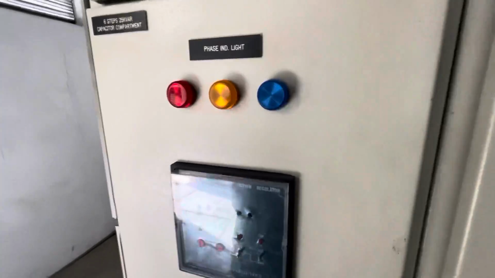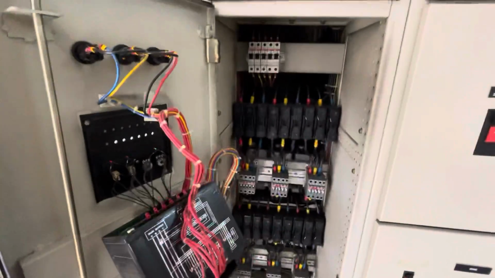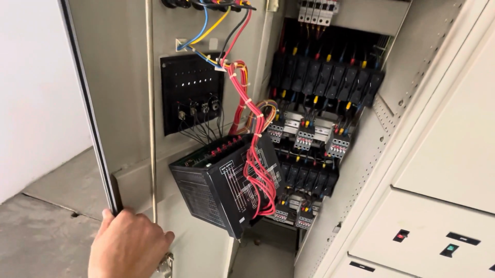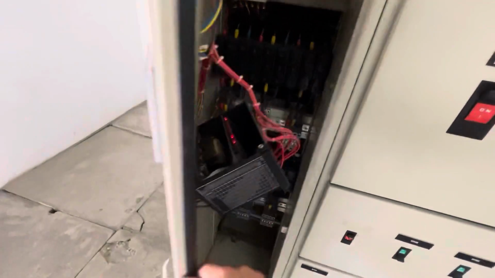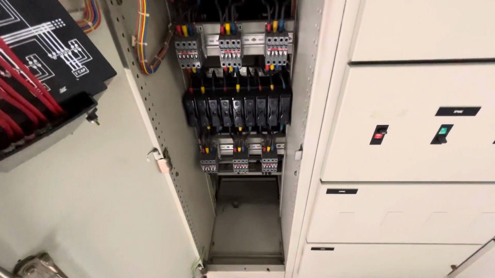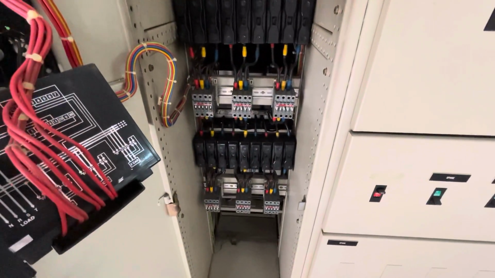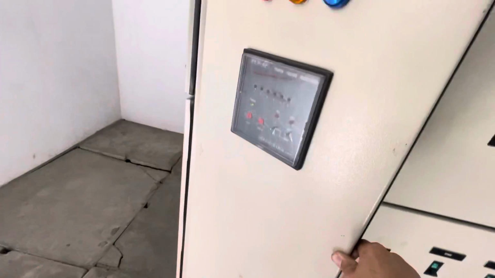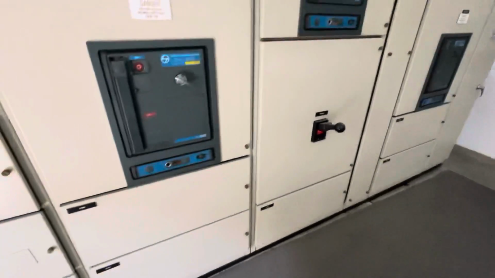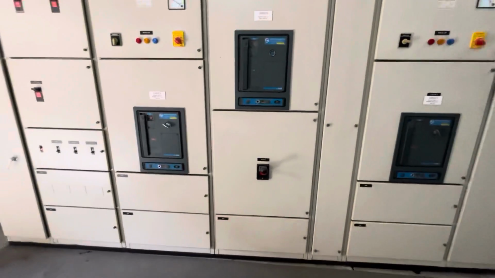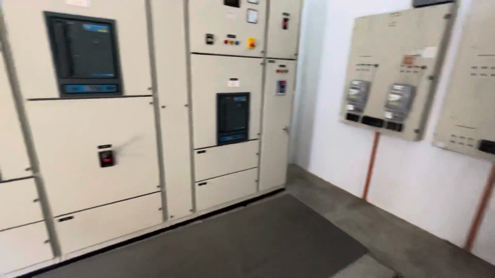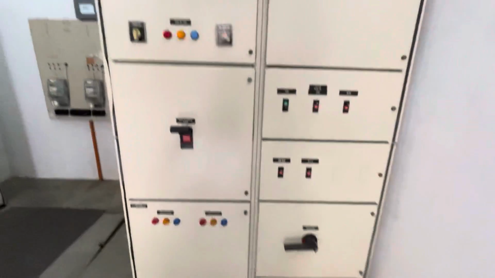Okay, here we have the capacitor bank panel. Power factor regulator physically faulty, advised to replace. Overall condition okay, steps 1, 5, 6 energized. ACB, no such protection device also.